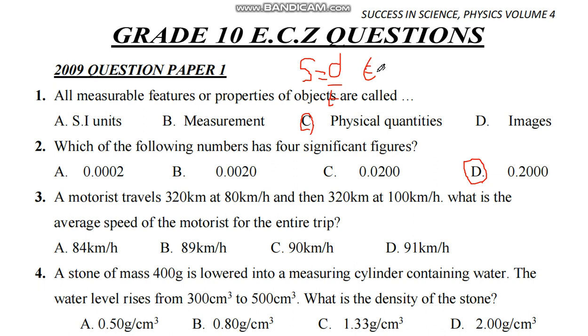So the first trip, it was 320 divided by 80. It's distance over speed when you make time the subject of the formula. So you are going to obtain 4 hours for the first trip.